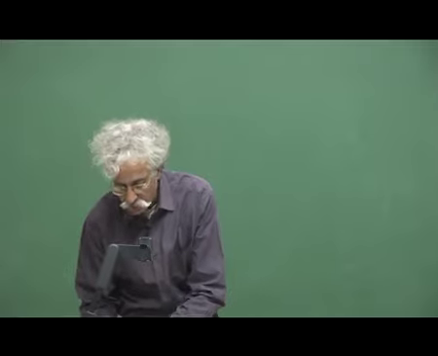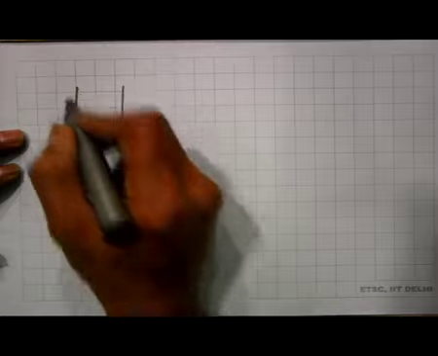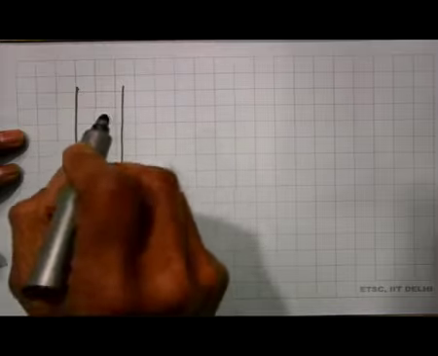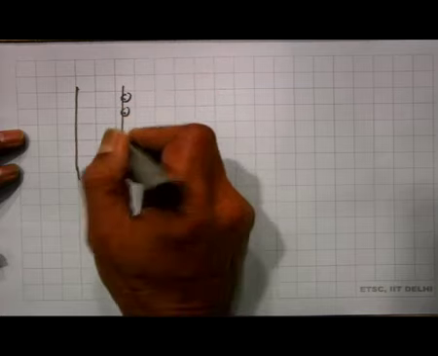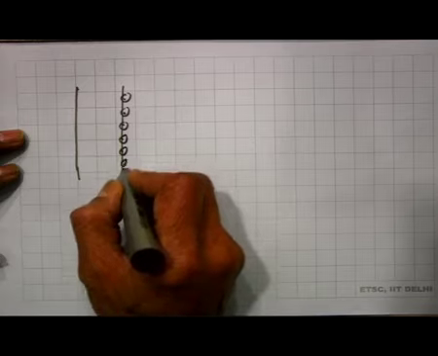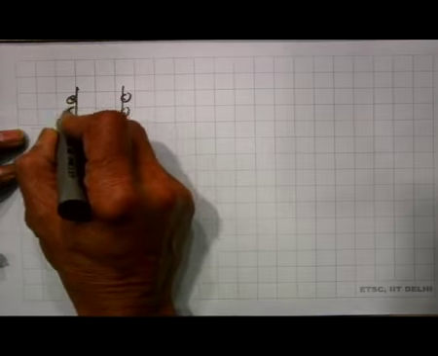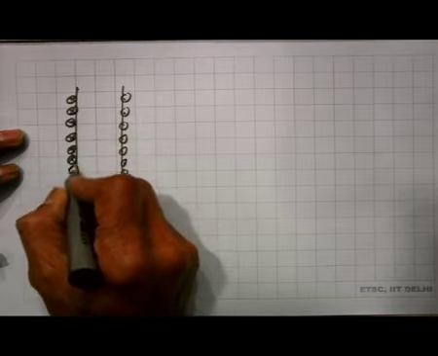Now, having obtained this, I can use Ampere's law to find the magnetic field of a solenoid. Let me draw the solenoid again. This is a section of the solenoid, with the current coming towards me, and these are the coils.